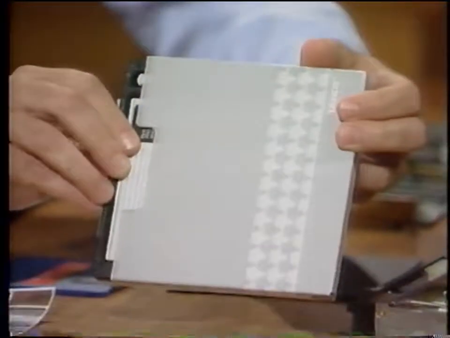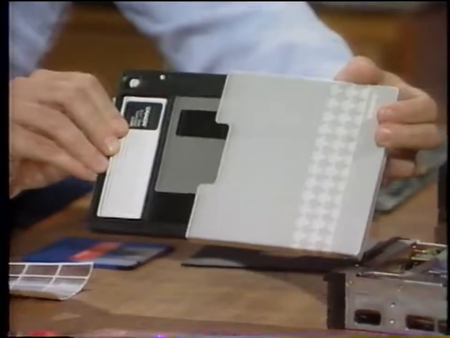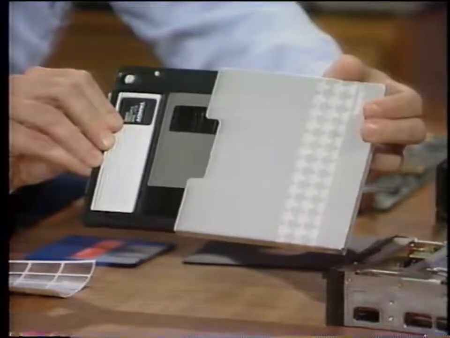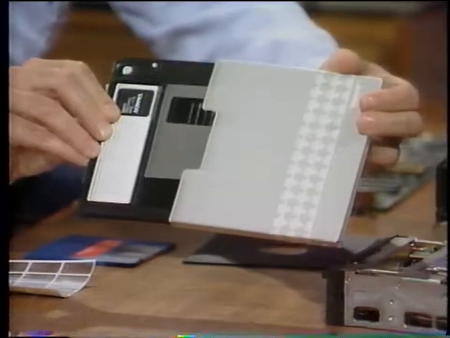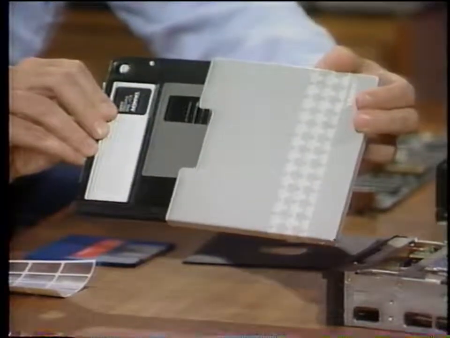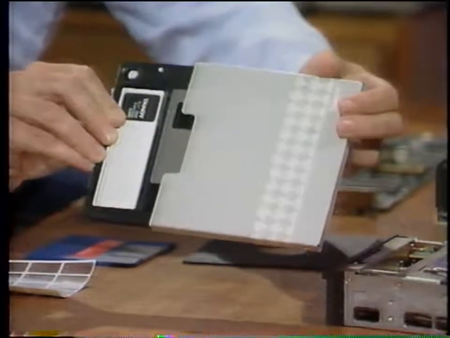A different kind of hard drive has become popular lately. It's called a Bernoulli Box. It uses a disk similar to a floppy, but operates and has a capacity more like a hard disk. Its one big advantage is that the disks can be removed and exchanged like floppy disks, so your storage capacity is endless. The newest type of hard drive is called an optical drive.